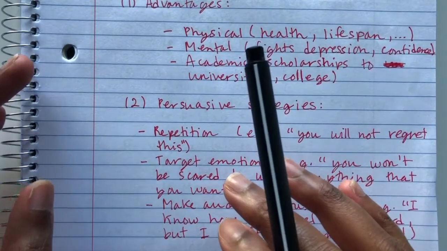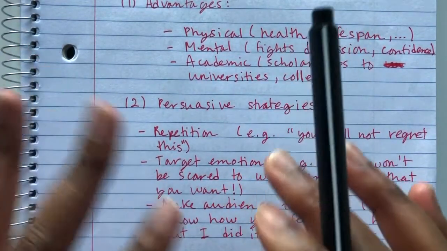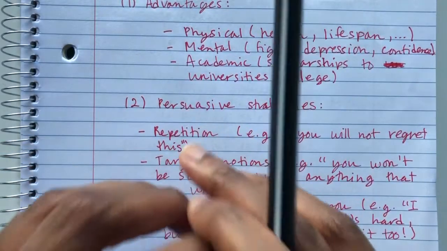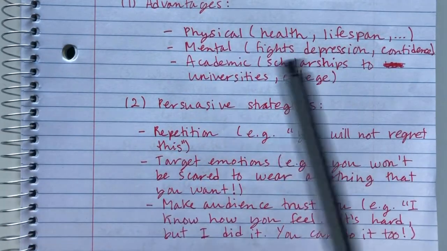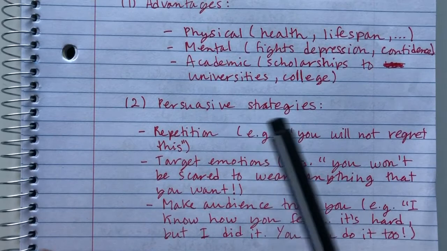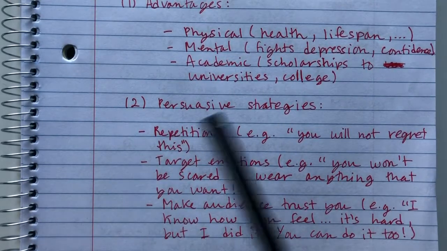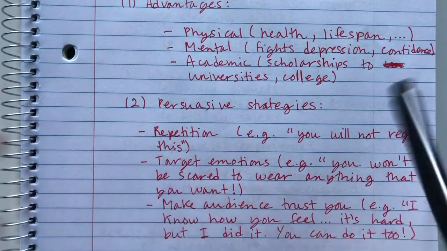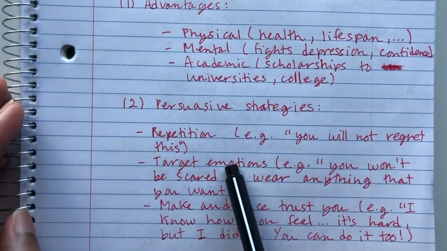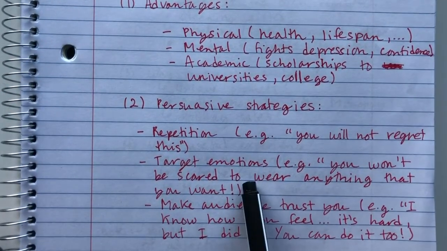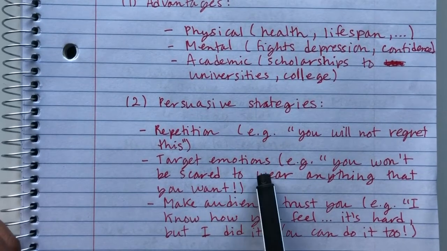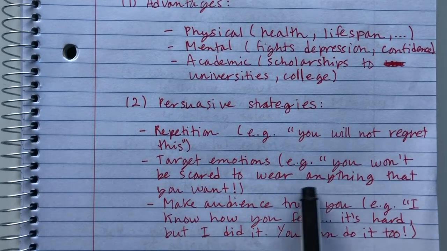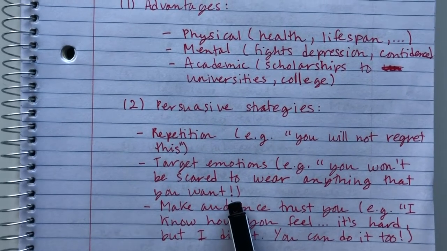So when you buy Nike shoes, you're not really buying the shoes themselves, you're buying the brand, because they get your emotions. You think, yeah, I'm going with Nike, I love what they're about, and I want to make my dreams happen too. And so you're really buying from an emotional perspective. So target emotions in your speech. Okay, so you won't be scared to wear anything that you want, is an example.